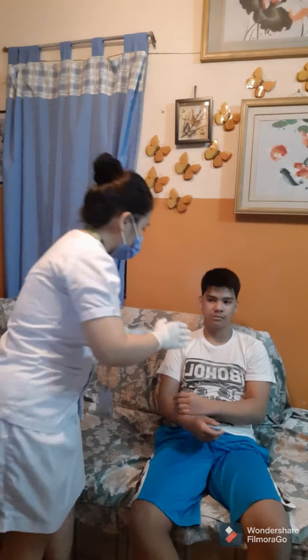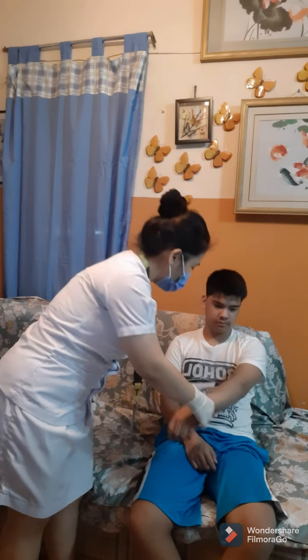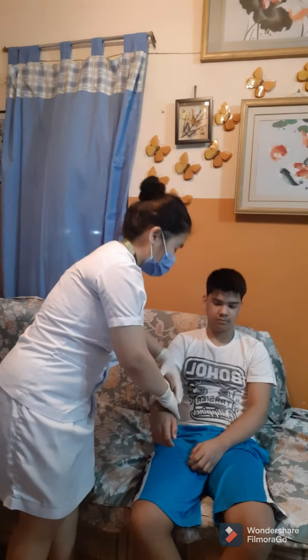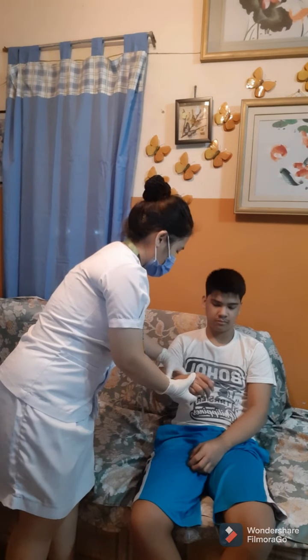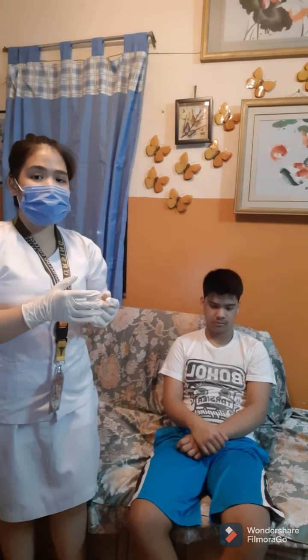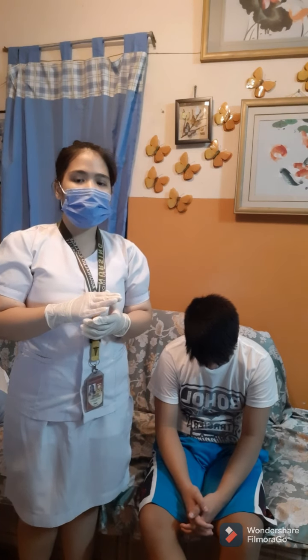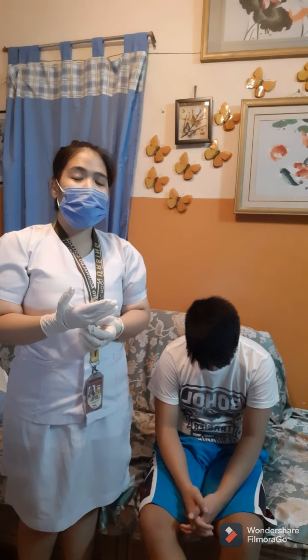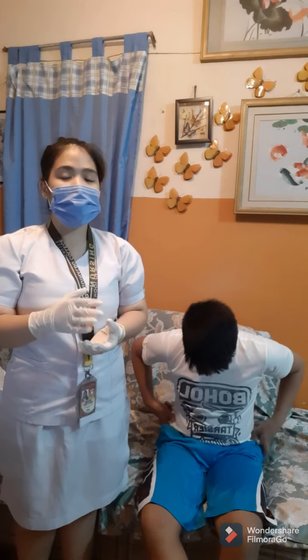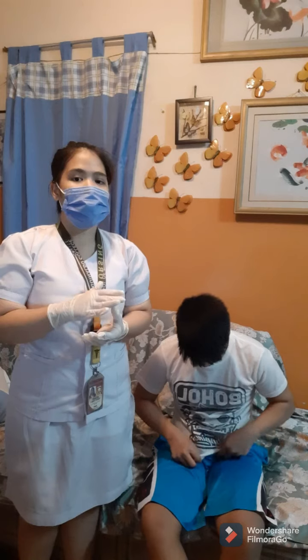Okay. Sir, inspect ko lang po kayo. The temperature of our client is warm, and then his color is brown, and wala naman pong presence ng tingling or numbness. The rationale of this is because if there is a pale or cold temperature, tingling, or numbness, it indicates that the patient has impaired circulation.